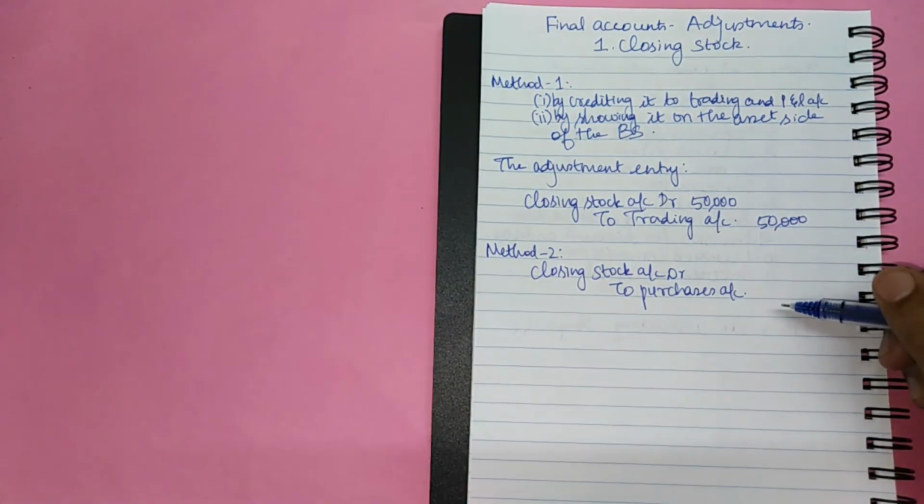Another important point to be noted in this context is that when the closing stock is adjusted through the purchases, the closing stock shall appear in the trial balance, not as an additional information or as an adjustment item, and the trial balance also contains the adjusted purchases. In such a situation, the adjusted purchases shall be debited to the trading and profit and loss account. Now let us have an illustration to understand this method.